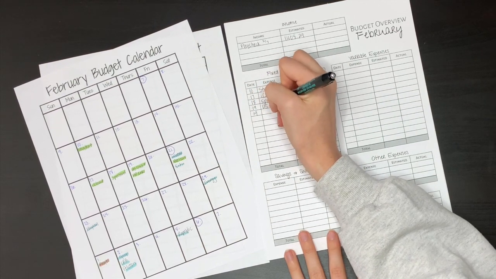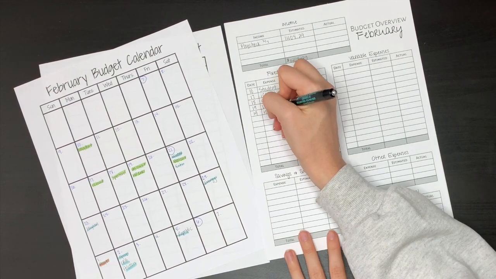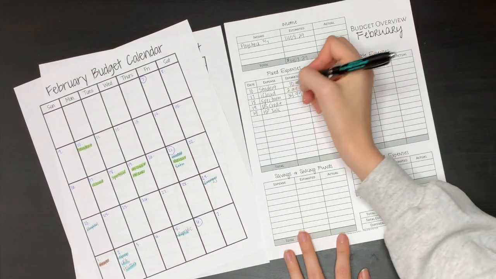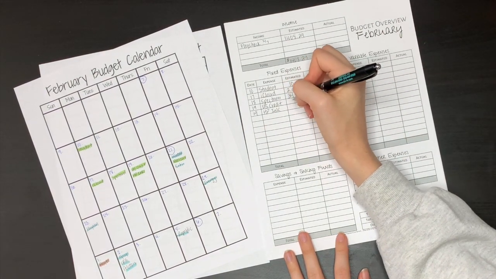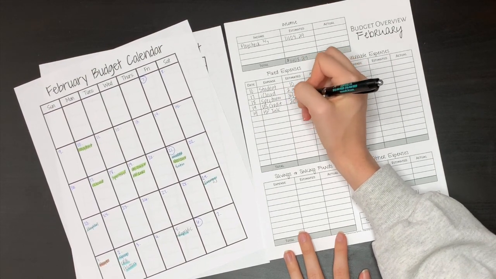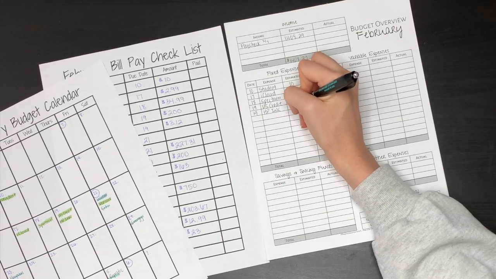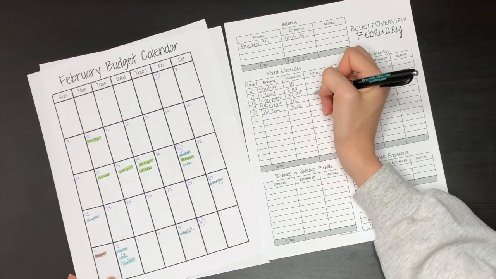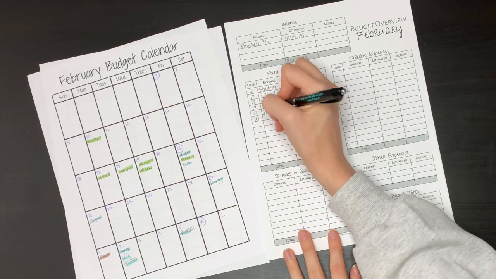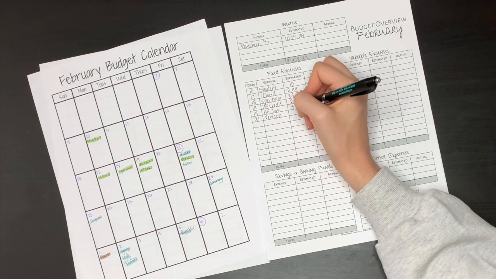We have US credit and HP Inc., which is a new addition to our bills this month. US credit is $200, the minimum we pay. And HP Inc., I believe, is going to be $312.